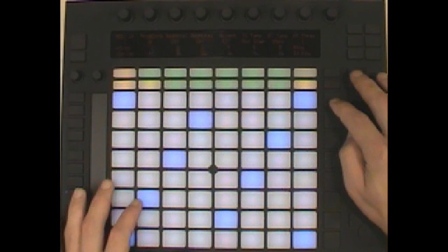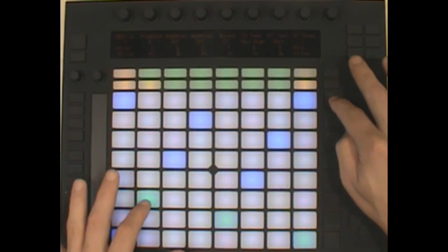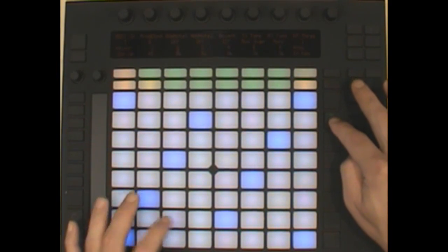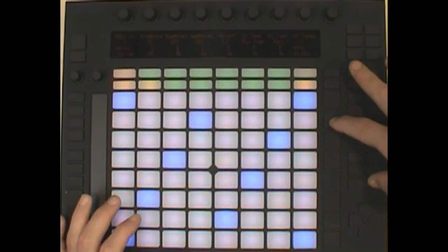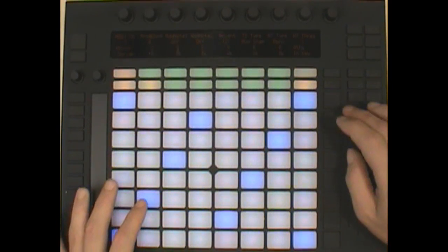By default, the resolution buttons will trigger all the notes that have been assigned to them so that you can play chords. You can also switch this so they cycle between the notes that have been assigned to them and play them one at a time.